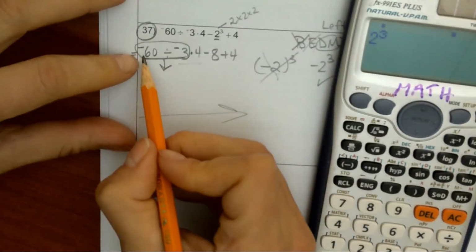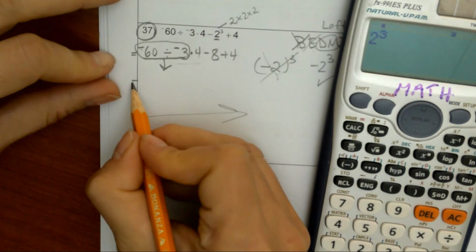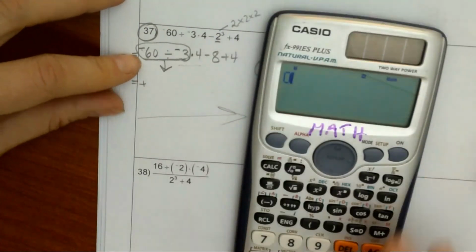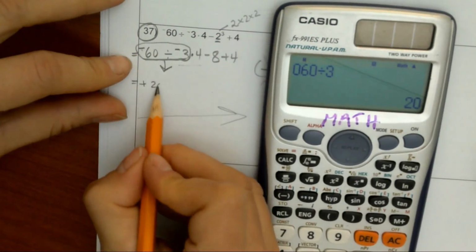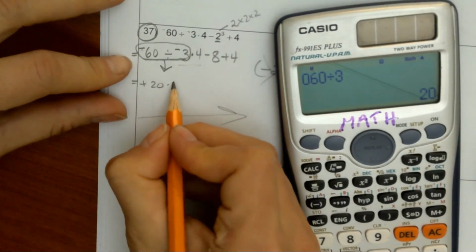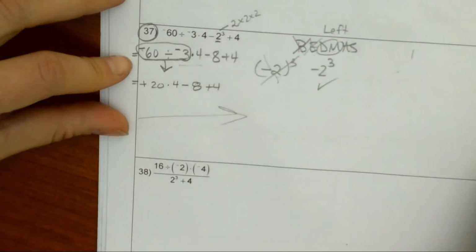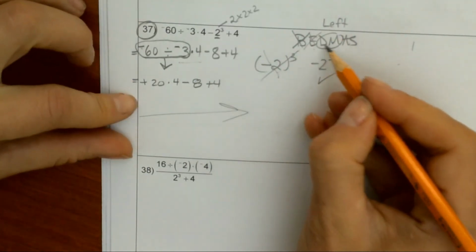So divide. Are they same signs or different signs? Same, negative, negative. So I know my answer is going to be positive. So then I can just go 60 divided by 3, 20. And then I put my multiply 4, subtract 8, plus 4. Copy everything the same. Do I have any more divide, multiply?